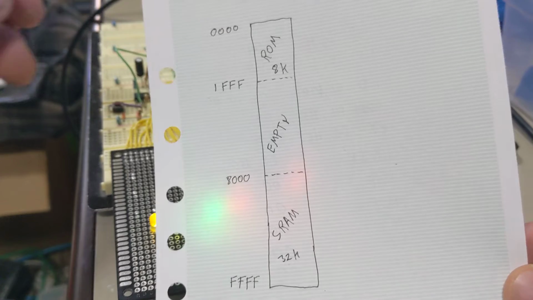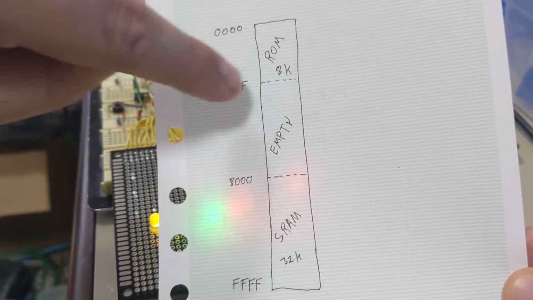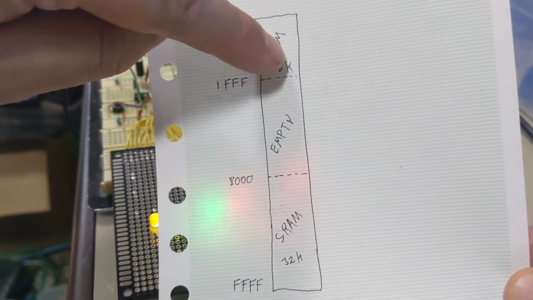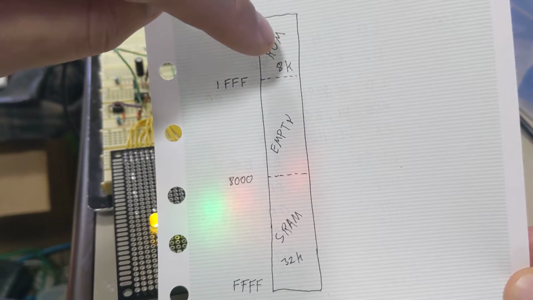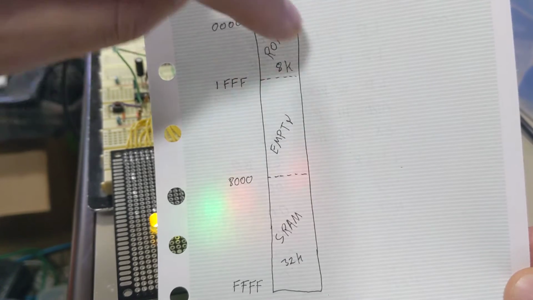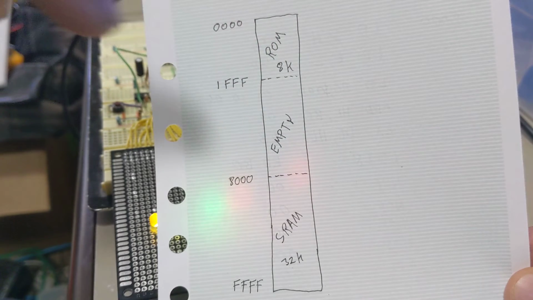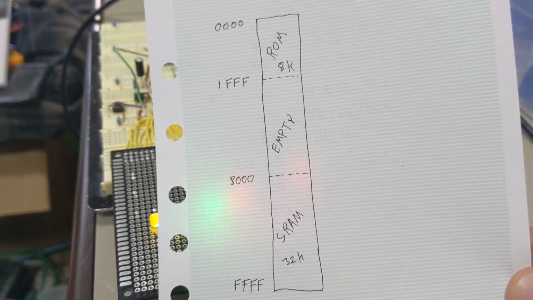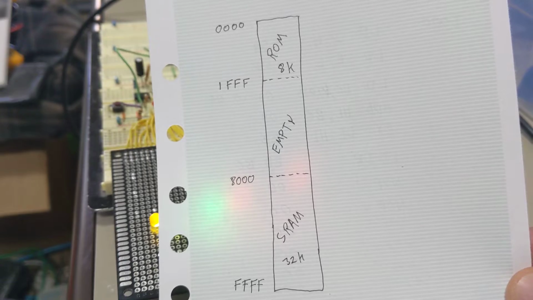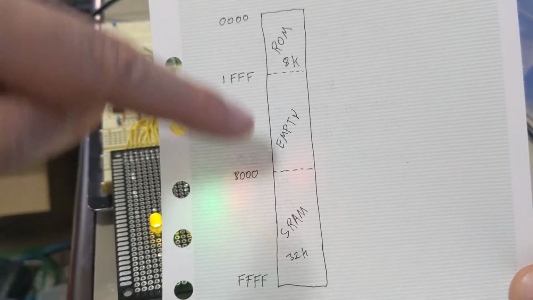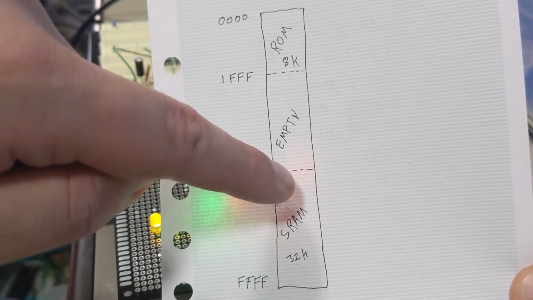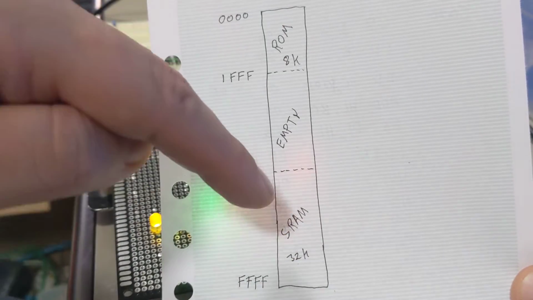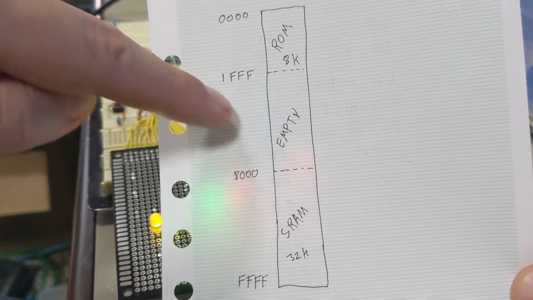Looking at the memory map for this computer, the ROM is 8 kilobytes, from 0000 to 1FFF. Right now this is the Small Computer Monitor, which is really just a little terminal prompt that lets you view, edit, dump and modify RAM locations. So from this ROM you can manually load a program into the SRAM, tell it to jump to it, and run that program. That's what we've done here.